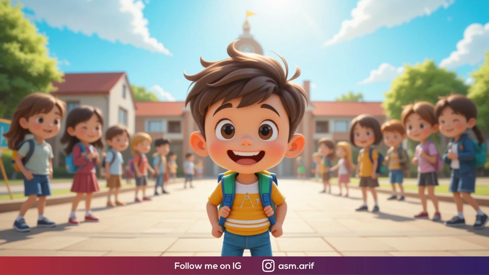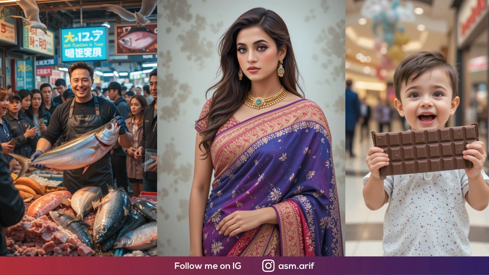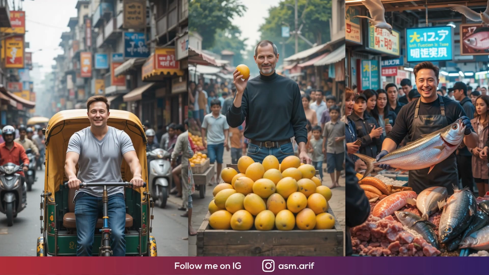Hello guys, today I'll show you the magical AI which is absolutely free. You can make any sort of images with this AI. You can make images for your content like YouTube, Instagram, Facebook or anything else. And so let's get into it.